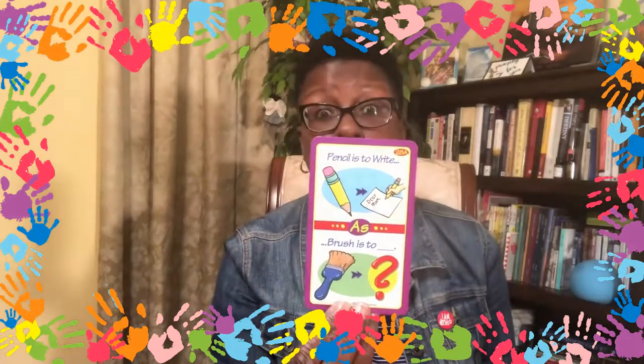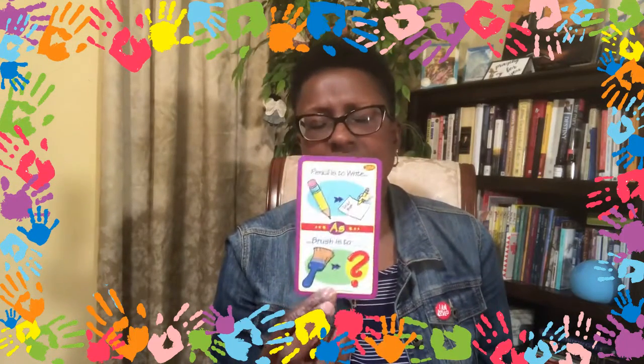Bed is to bedroom as stove is to, where do you see a stove? That's your clue. Kitchen. Almost finished. Pencil is to write as a brush is to... Wait a minute. If I just said brush, the first thing you might think of is a hairbrush, but it's talking about a paintbrush. Pencil is to write as a paintbrush is to paint.